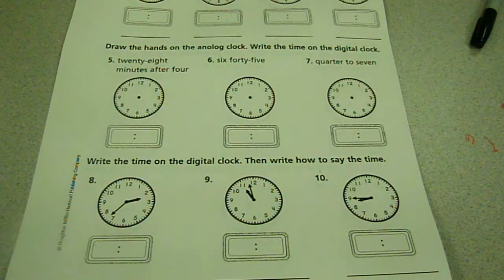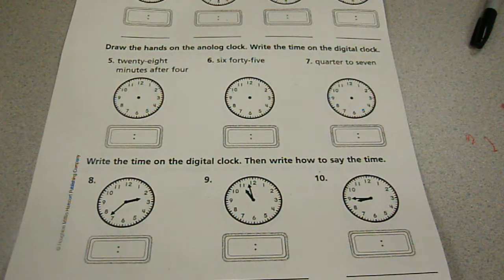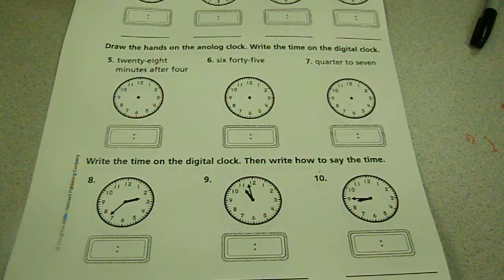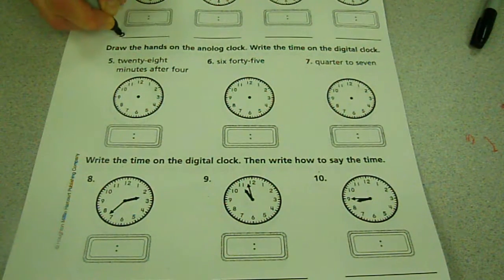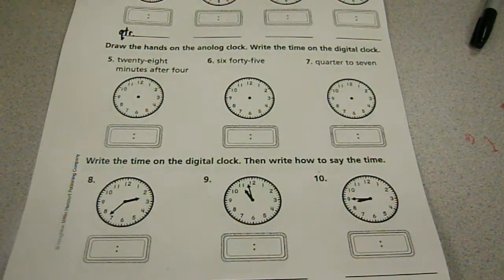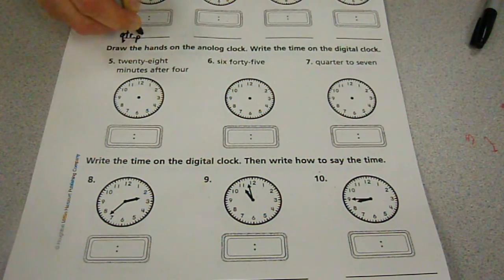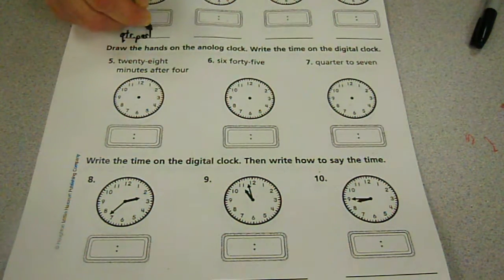I have the minute hand on the 3. So from 12 to 3 is 1/4 of a clock. So it's quarter down there. Now it comes after the 12, so that means quarter past or quarter after. You can use either word.